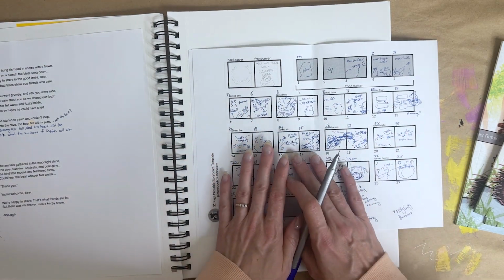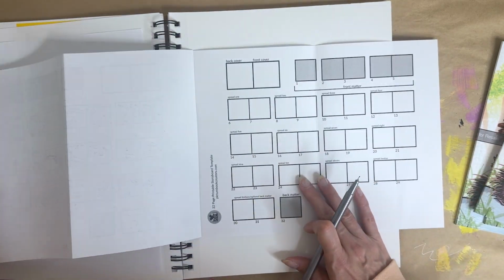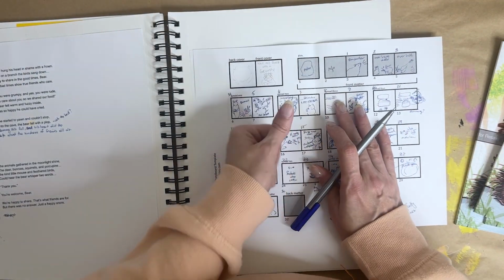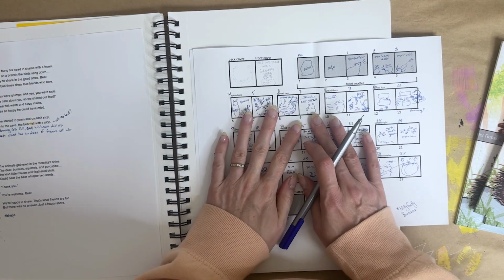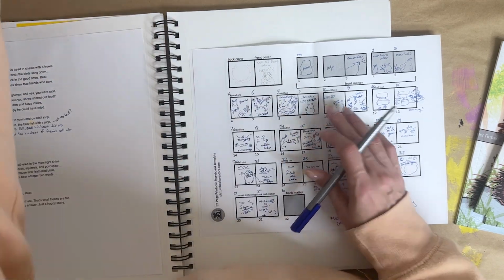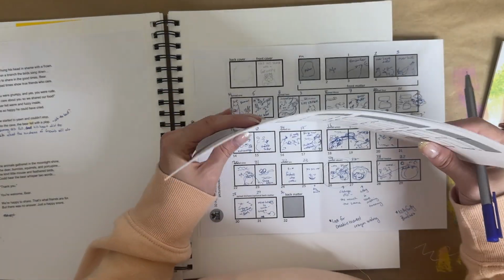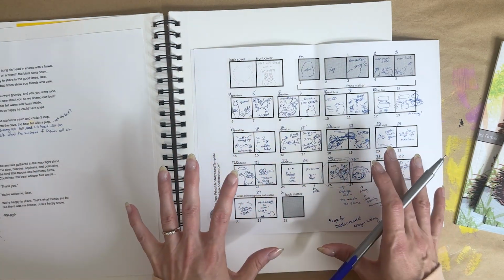Now, what you're seeing here is my first go at it, but I'm actually going to do this multiple times. I'm going to do it tiny, literally like these little thumbnails. I'm going to do them tiny multiple times. I have a lot of my templates printed out. I'm going to think this through just conceptually on a tiny scale.